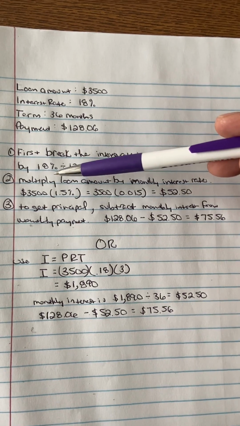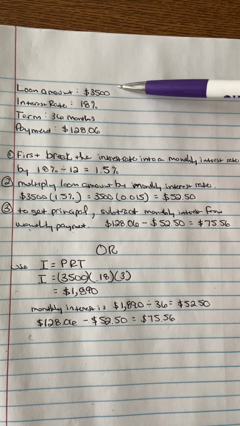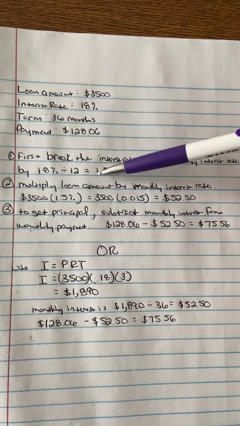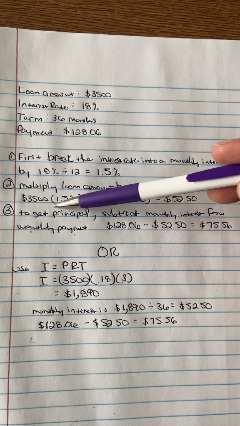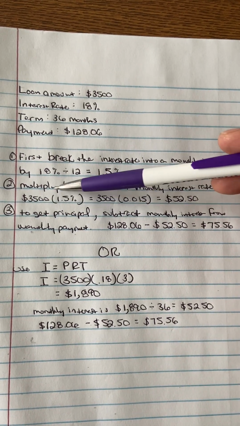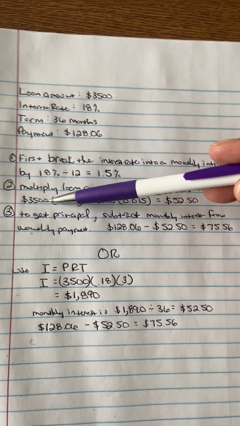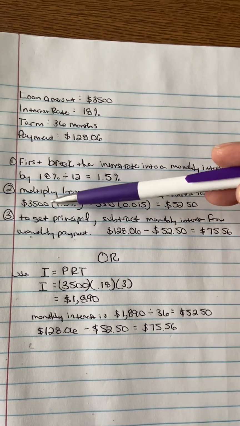Now for our second step, we're going to multiply the overall loan amount, which is $3,500, by the monthly interest rate, which was 1.5%. Now notice what I did here. I wrote 3,500 times 1.5%. When you write it like that and there's no sign in between, no plus sign, minus sign, or division sign, that means multiplication in math language.